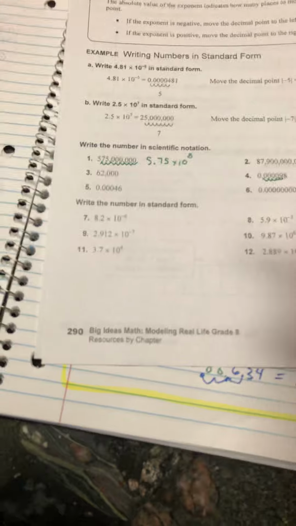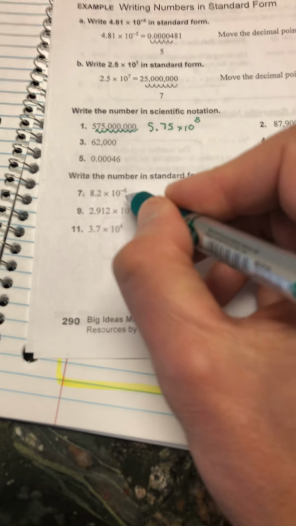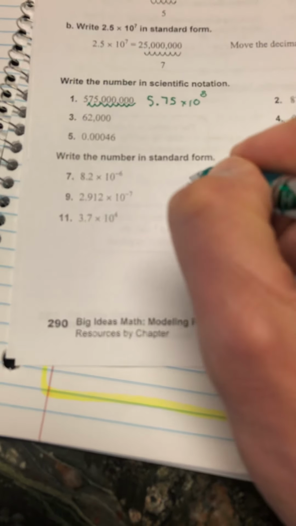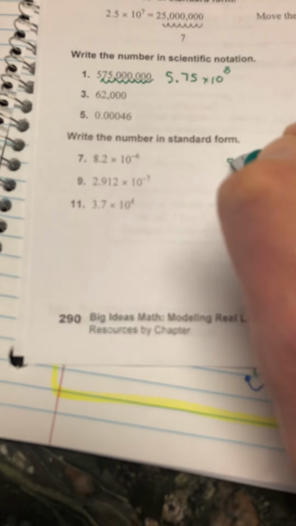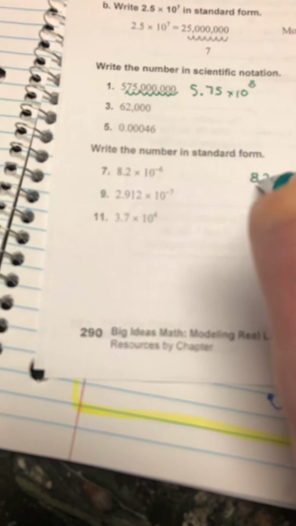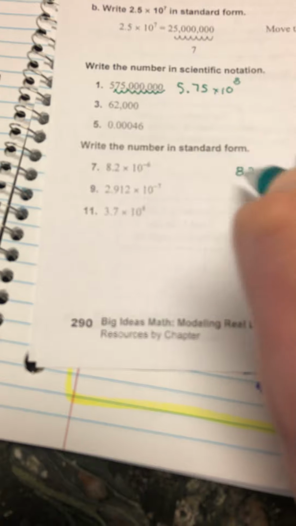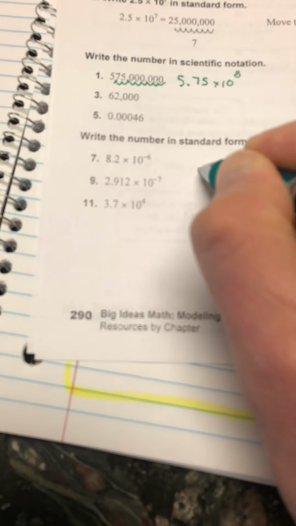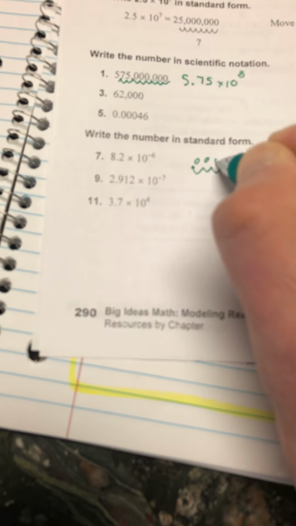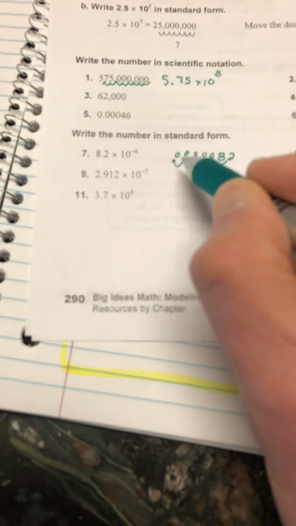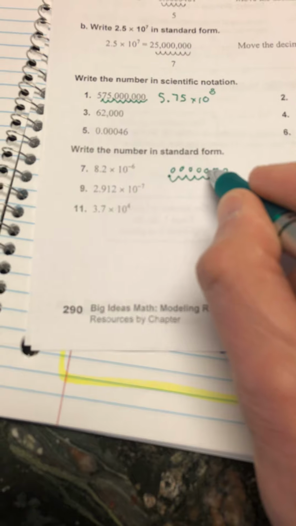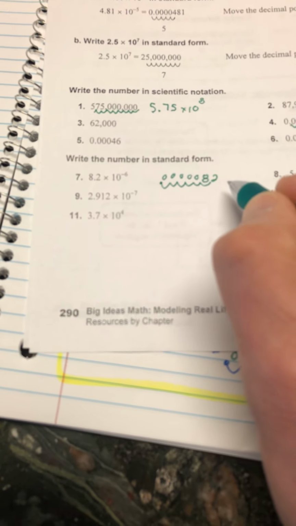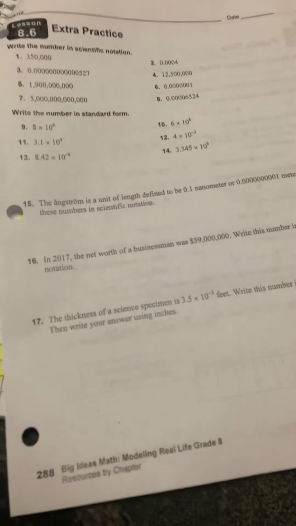Okay, the standard form is just what we were doing earlier. If I had this guy, so now I'm going to take this 8.2, which is right here. The 2 is right here. Since it's negative 6, I would move it over 6 places, 1, 2, 3, 4, 5, 6. Fill in zeros, and there's my number, 0.0000082.